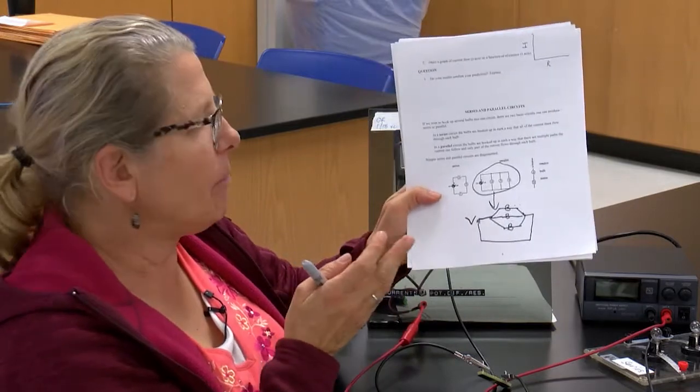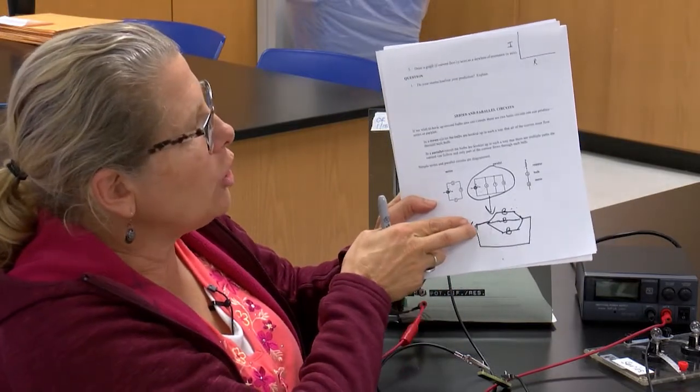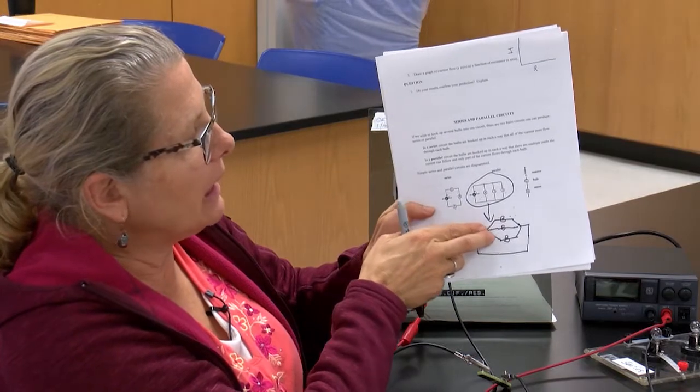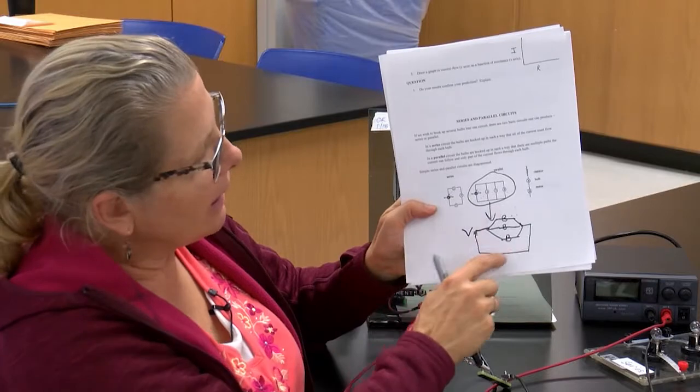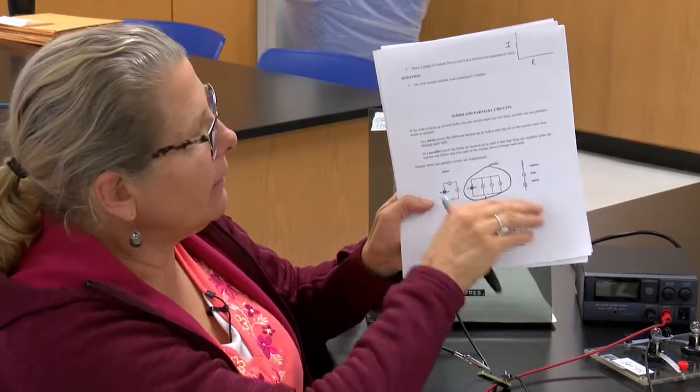If you think of a pipe, a huge gush of water comes to this point, it can either go through here, or through here. And then it comes back to the pump and goes through again.